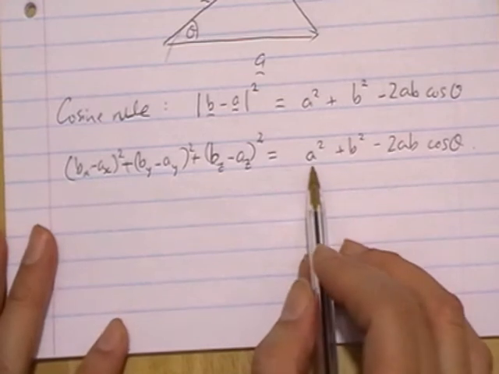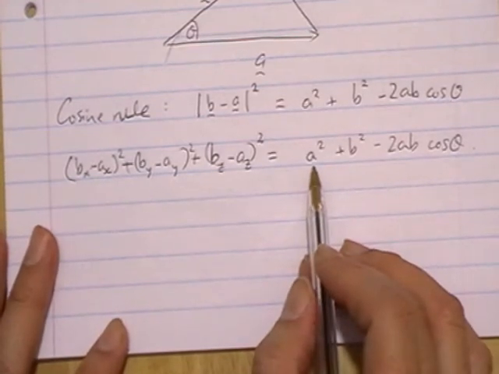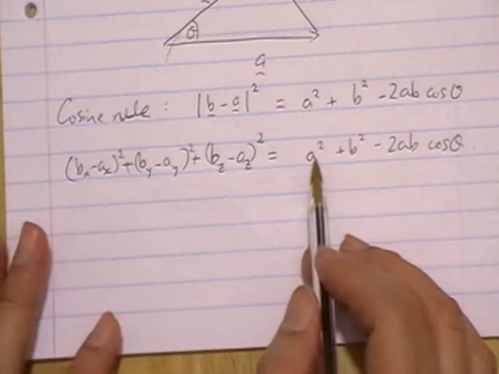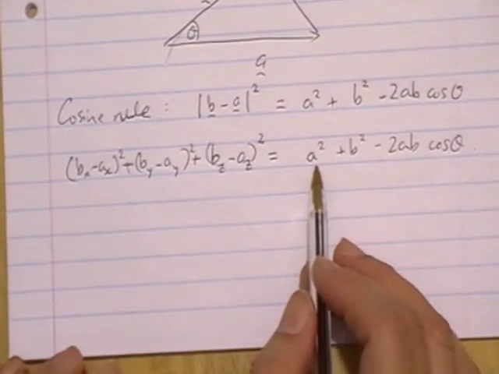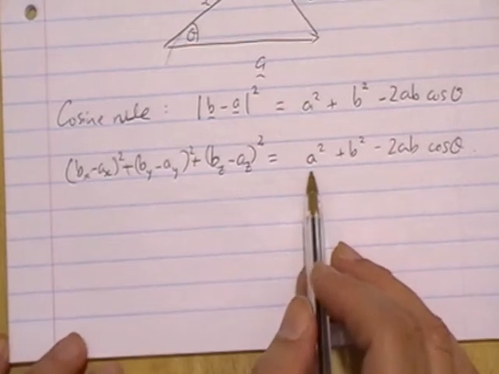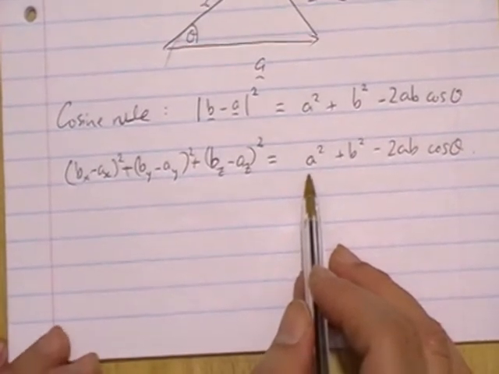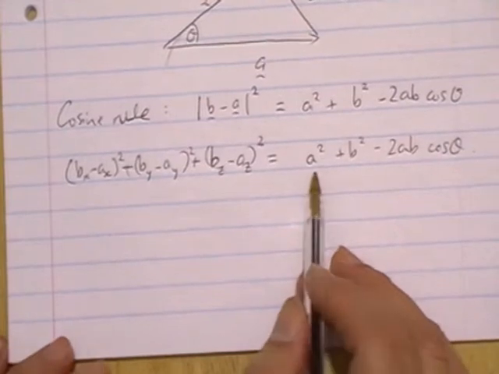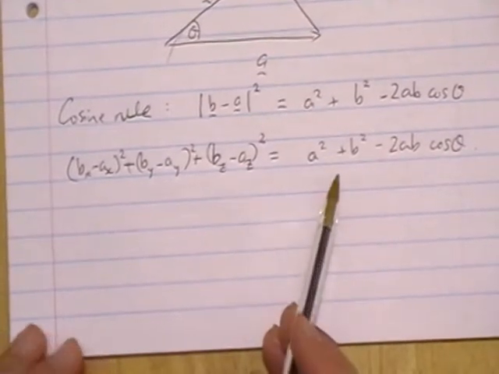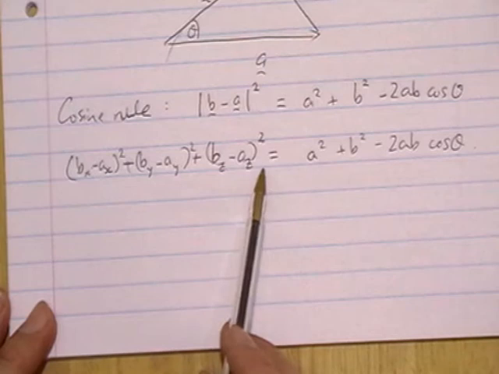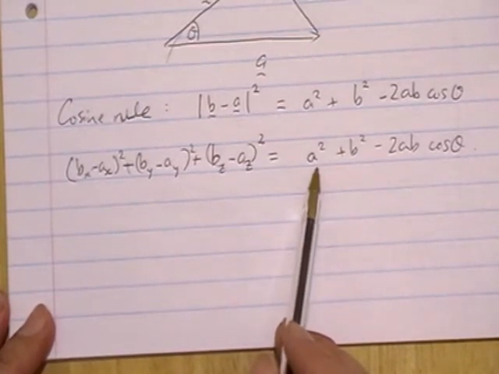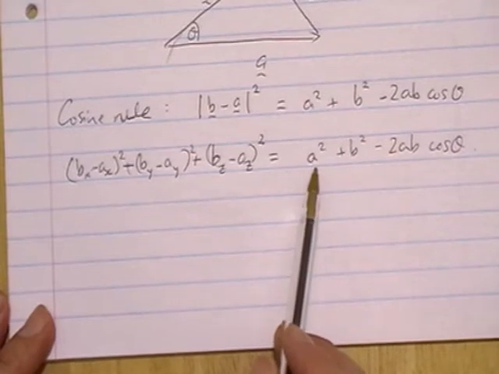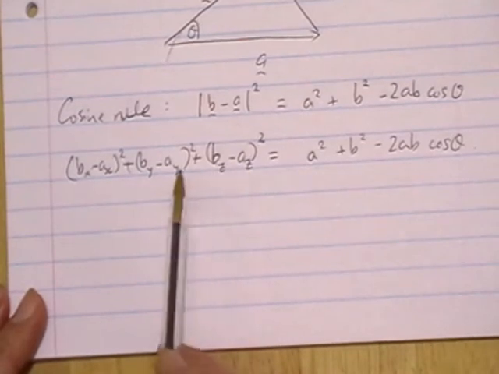For the square of the length a, for example, we could also relate this to the components of vector a using Pythagoras theorem in the same way that I did here. So those would involve the components ax, ay, and az, which are also present here.